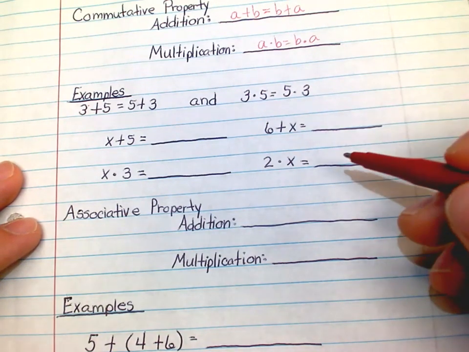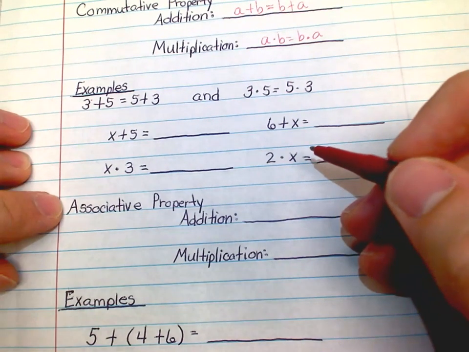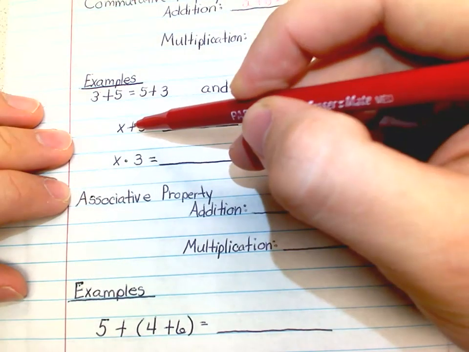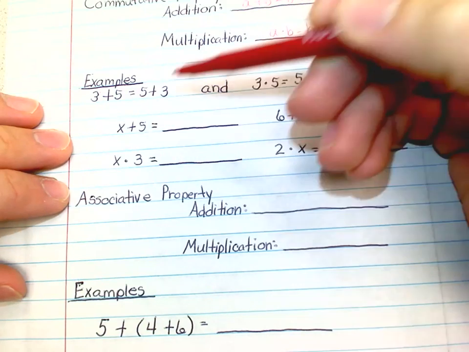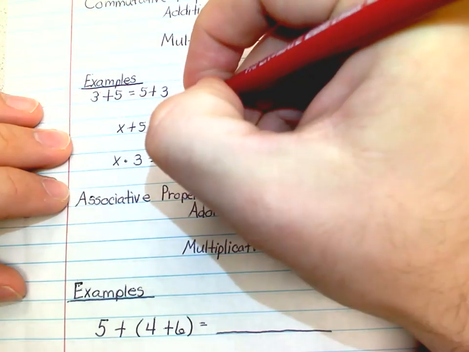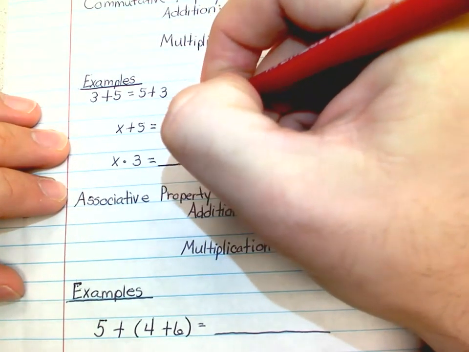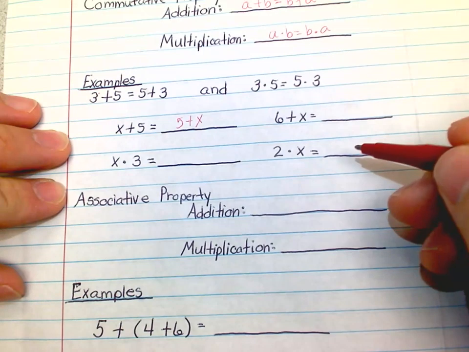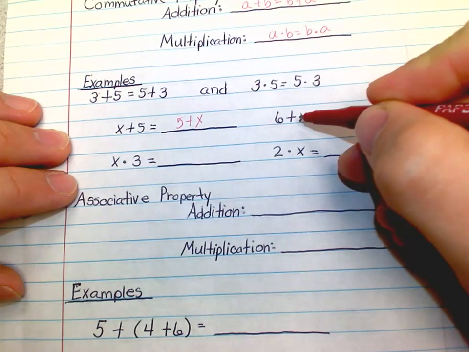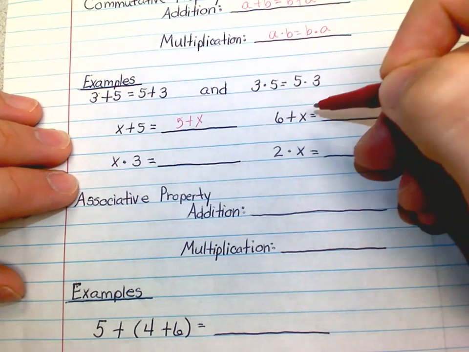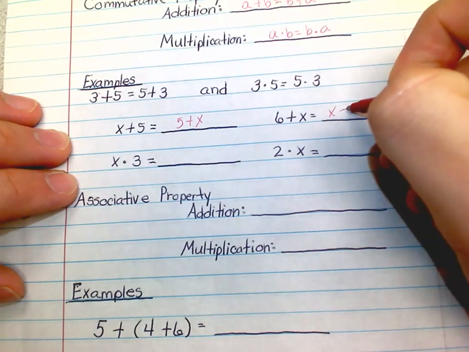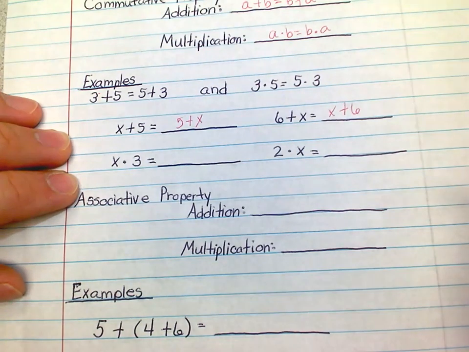Let's do some hands-on exercises with the commutative property. So x plus 5, we can just change the order, so we'll have 5 plus x. And over here, 6 plus x, well, we can just rewrite that as x plus 6.